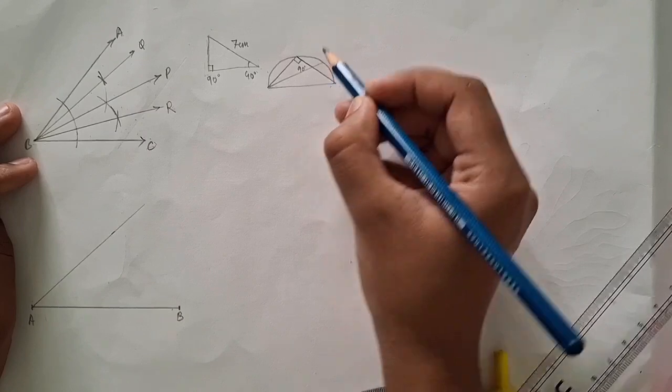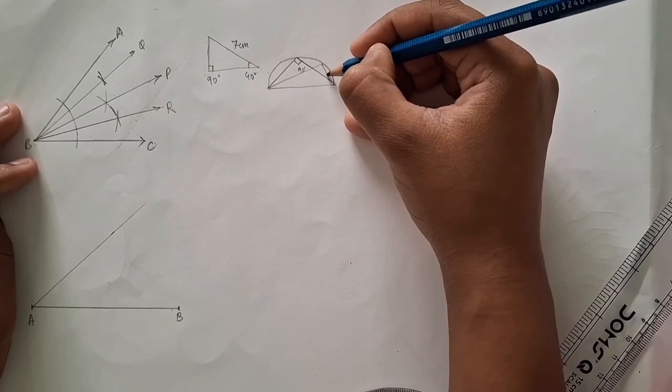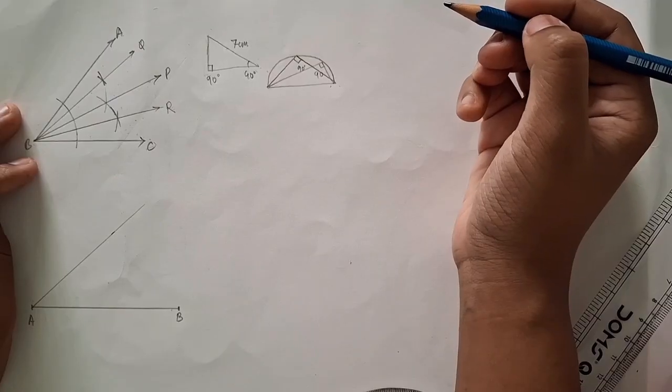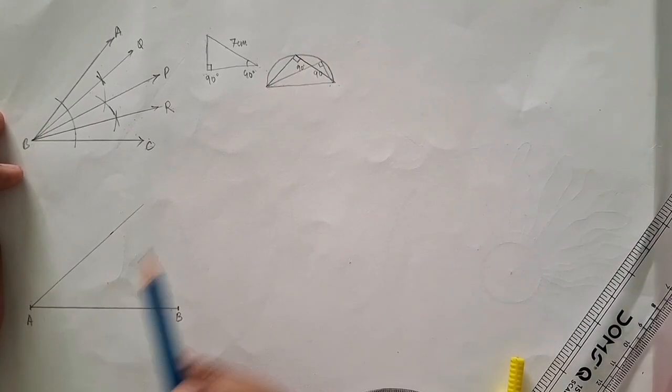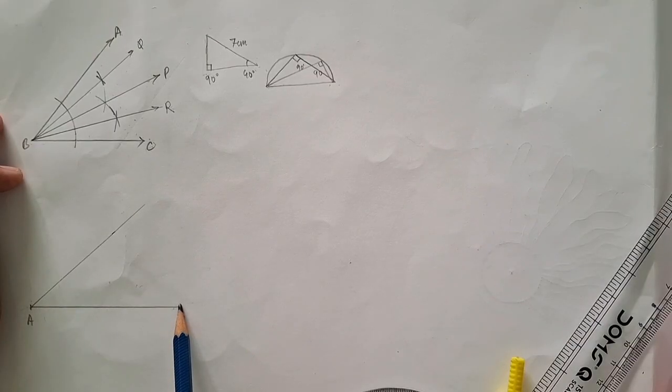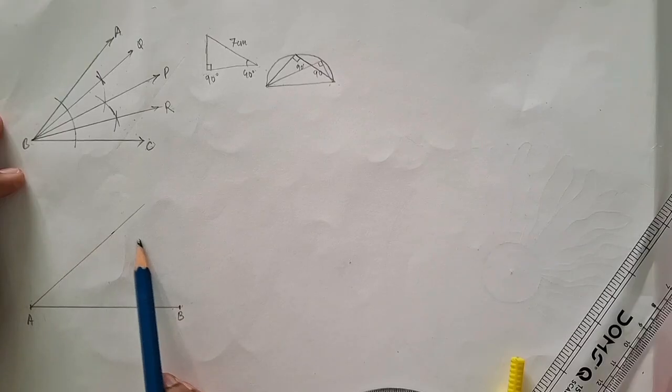No matter any way I draw this triangle, this angle is always going to be 90 degree. So here we can correlate this theorem. We will use this as a base of semicircle. So what if I construct a semicircle over here?